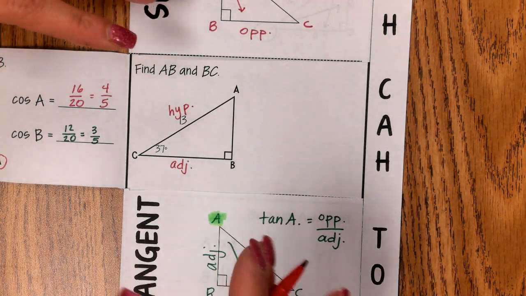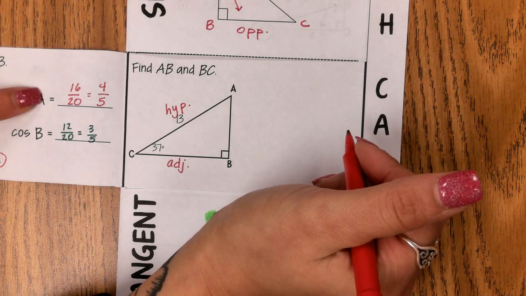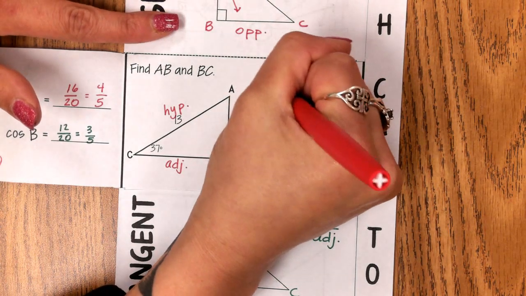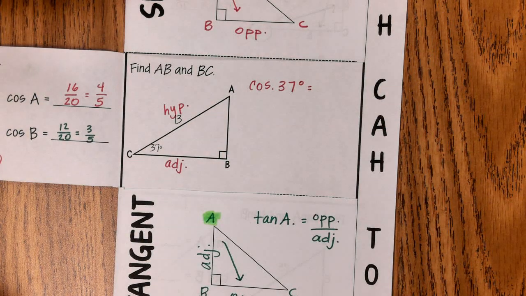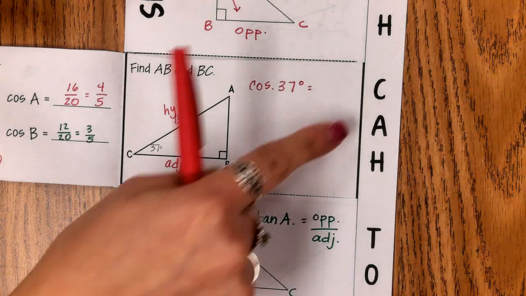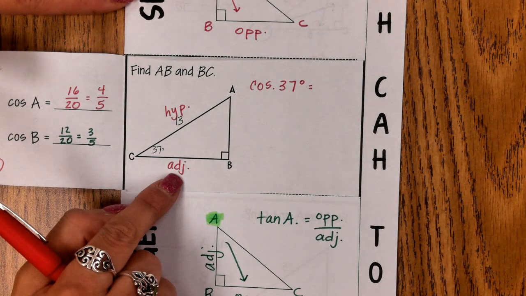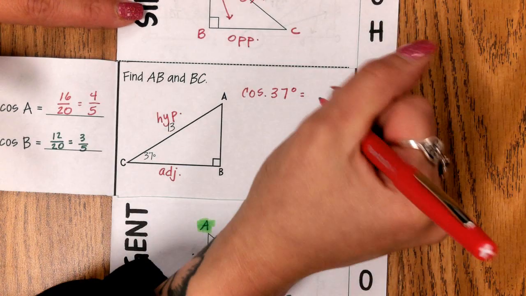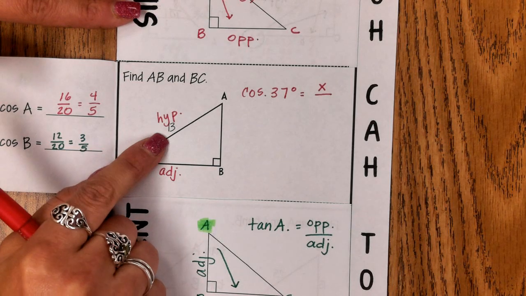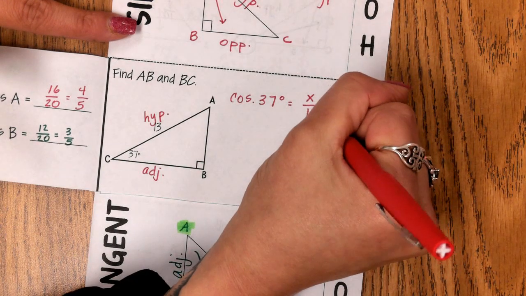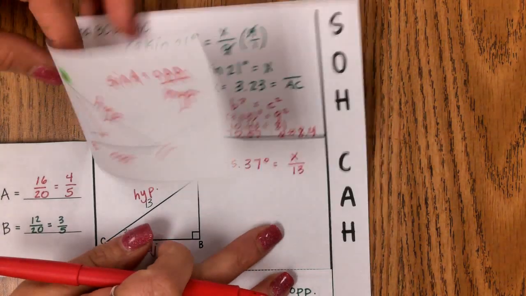So I'm going to start off by doing the cosine of 37. So instead of writing cosine A, I'm going to write cosine 37 degrees. And I'm going to put the adjacent side over the hypotenuse. So do I know what the adjacent side is right now? No. So that's going to be labeled as x. The hypotenuse is going to be 13. So this is kind of like what we set up here at the top.